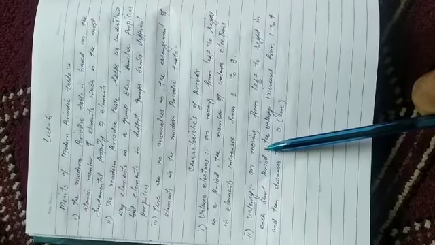Second is valency. On moving from left to right in each short period, the valency increases from 1 to 4 and then decreases to 0. Valency increases from 1 to 4 and then decreases to 0. That is 1 to 4, then 4, 3, 2, 1 and 0. In this way, we talk about the characteristics of period.